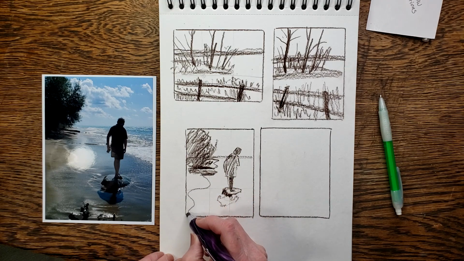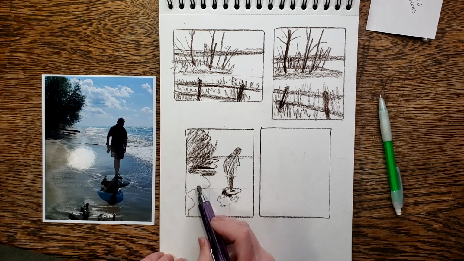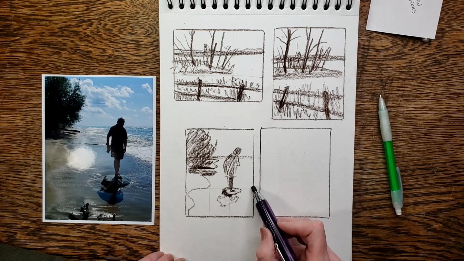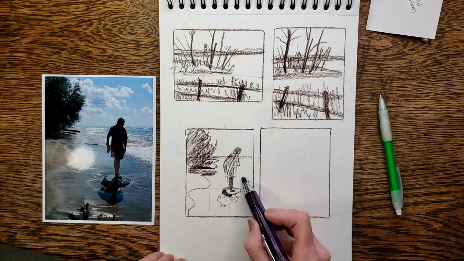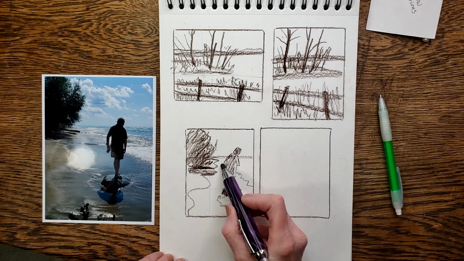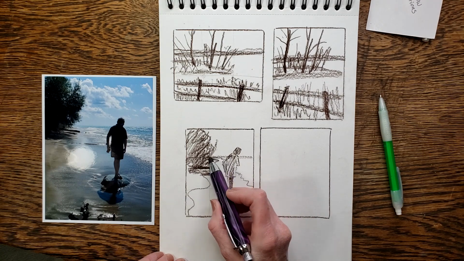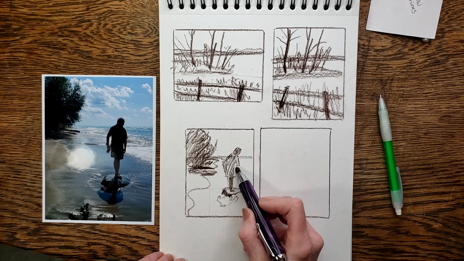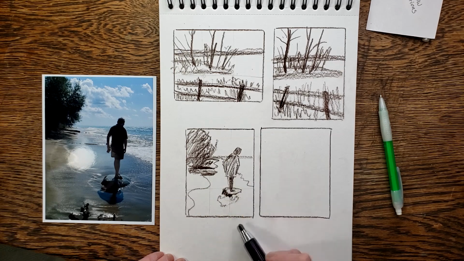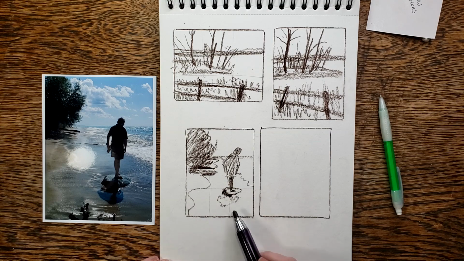And I don't have to have mine do the same thing. This is the wet sand line. And then over here we have the surf line. The two aren't necessarily the same thing. They weren't right then here. So I can do that like that.